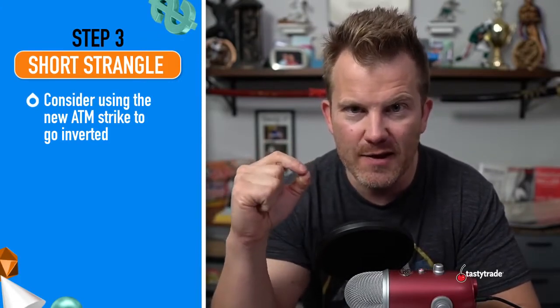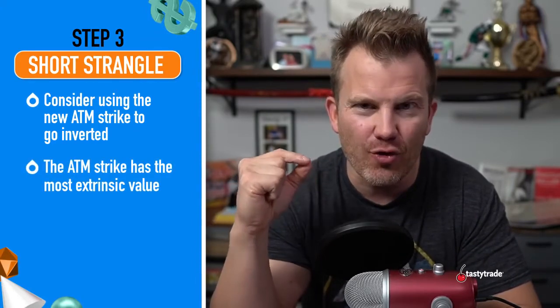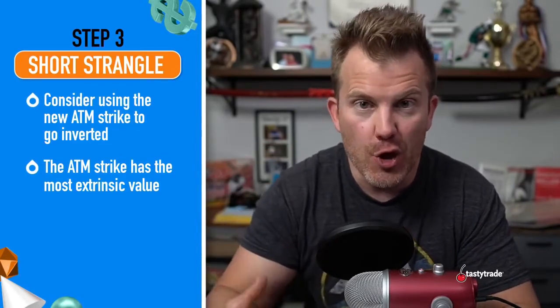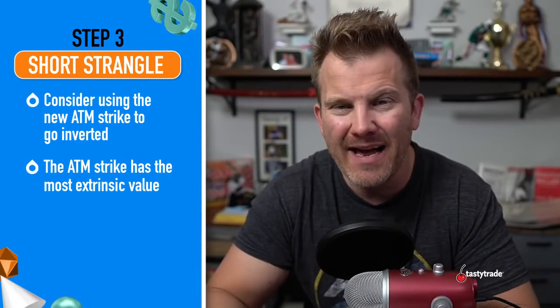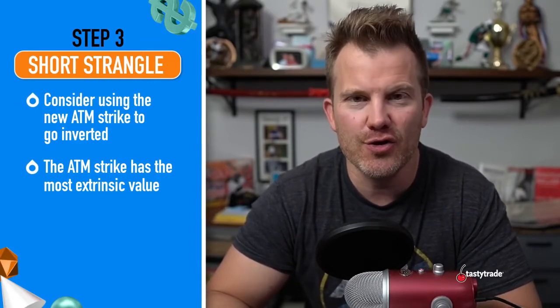The reason why this is a great reference point, a great anchor in the sea, if you will, is the at the money strike always has the greatest amount of extrinsic value. So if you move to that strike, you can be assured that you are maximizing the extrinsic value that you are collecting on the trade.